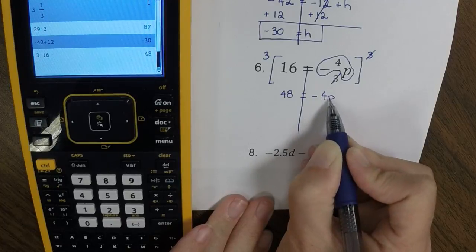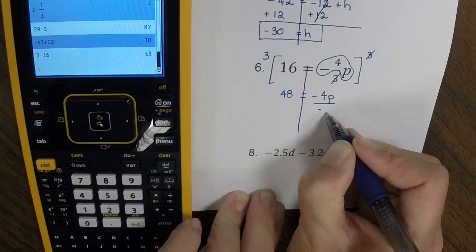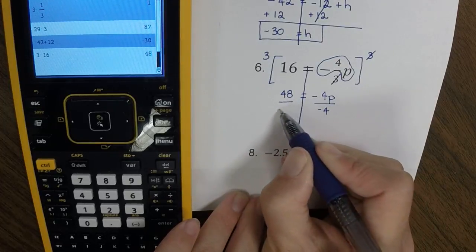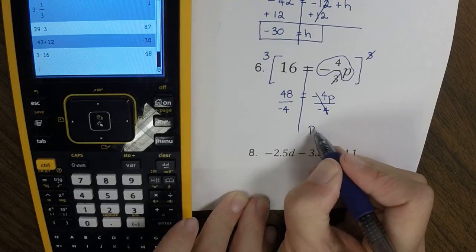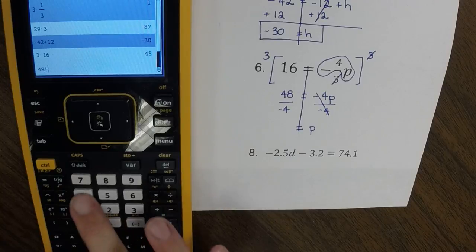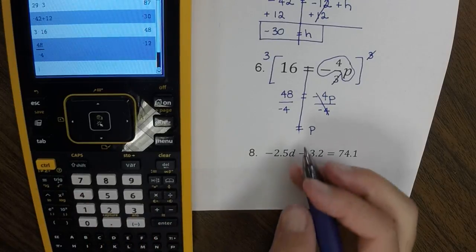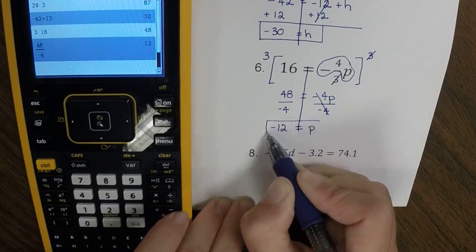So the opposite of multiplication is to divide by whatever number is there. So if I divide by -4, that cancels out, leaving me with just p. And then 48 divided by -4 is -12. So this is your answer.